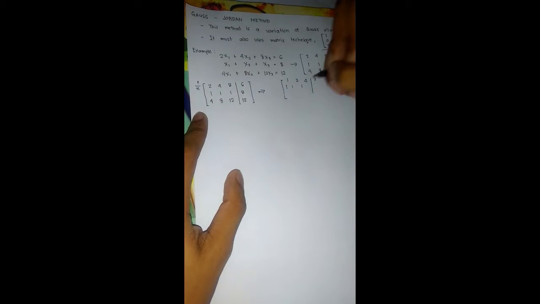1, 2, 4, and 3. 1, 1, 1. Copy the next, so 8 and 12. For this part, as you can see, you have to apply some techniques on it.